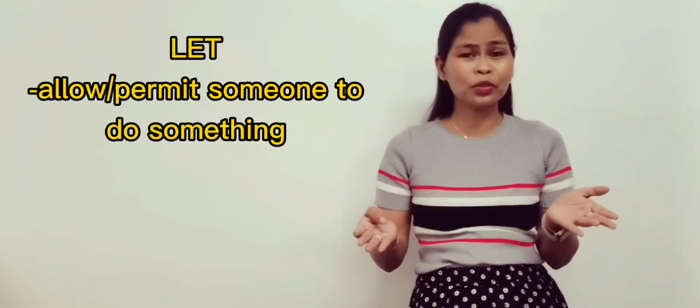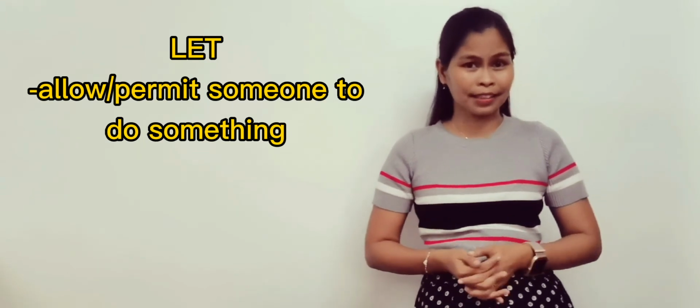There are actually a lot of causative verbs, but in this lesson, we will only be focusing on these 4 causative verbs since they are difficult for the learners to understand the usage. First one is, let's talk about the causative verb let. When do we use the causative verb let?